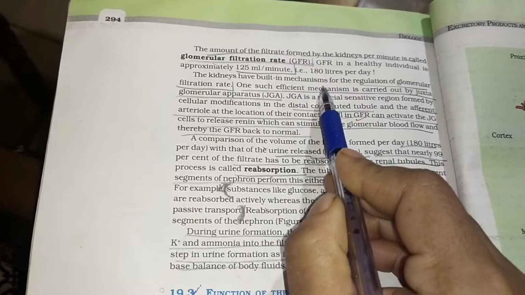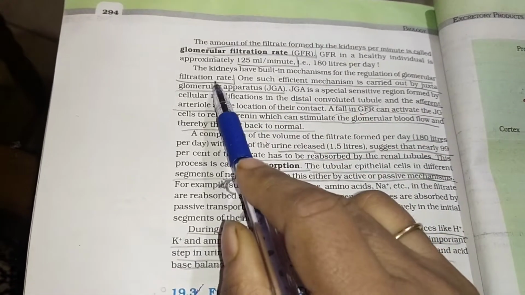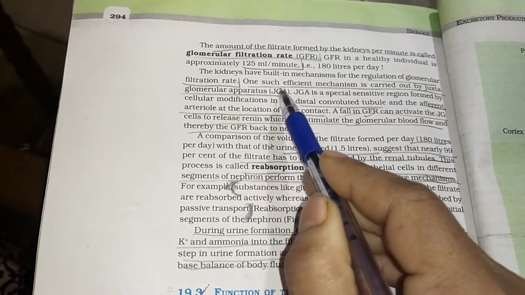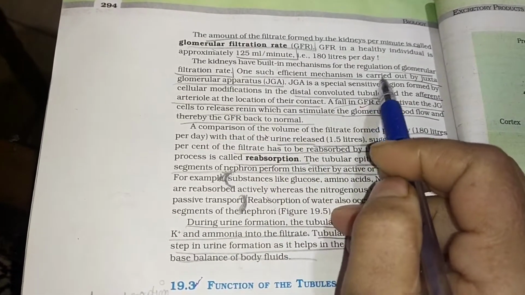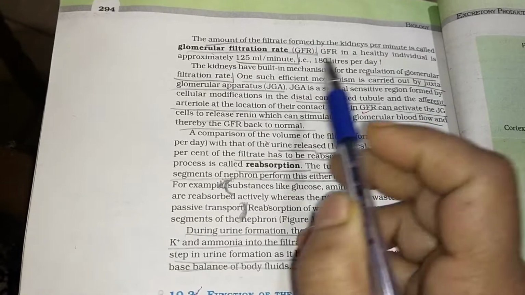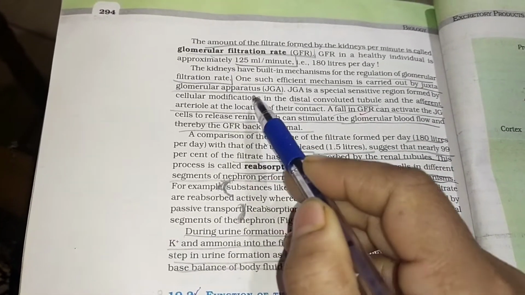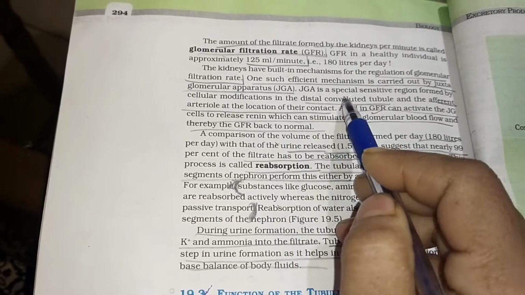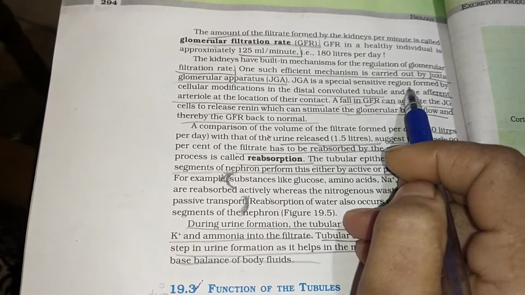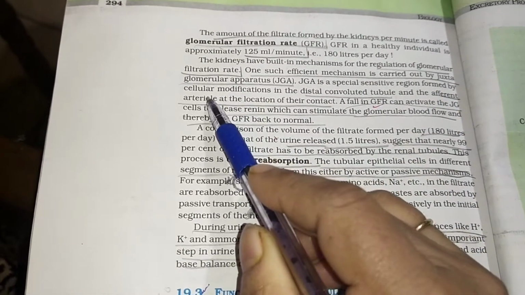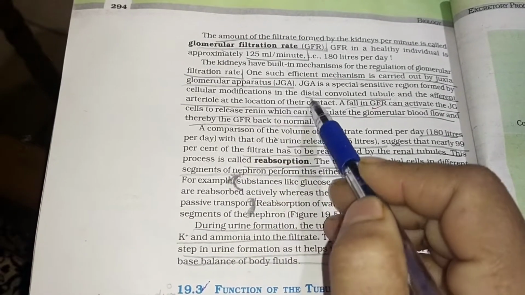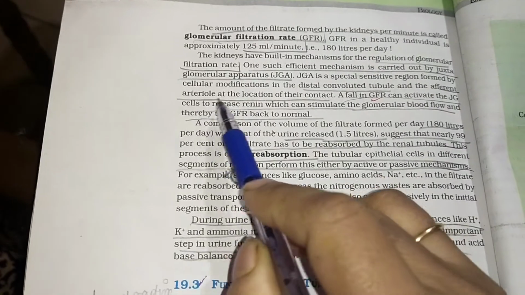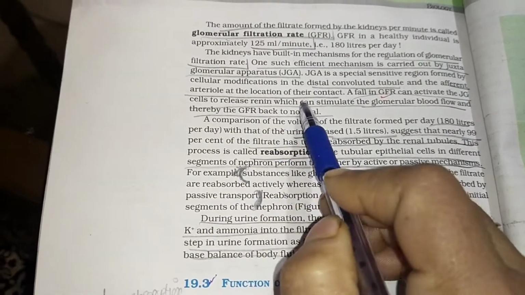The kidneys have a built-in mechanism for the regulation of glomerular filtration rate. What is that built-in mechanism? One such efficient mechanism is carried out by the juxtaglomerular apparatus or JGA. What is JGA? JGA is a special sensitive region formed by the cellular modification in the distal convoluted tubule and the afferent arteriole at the location of their contact.